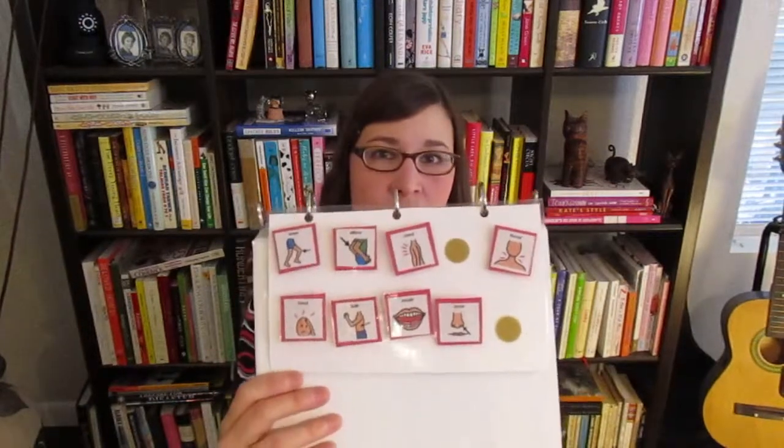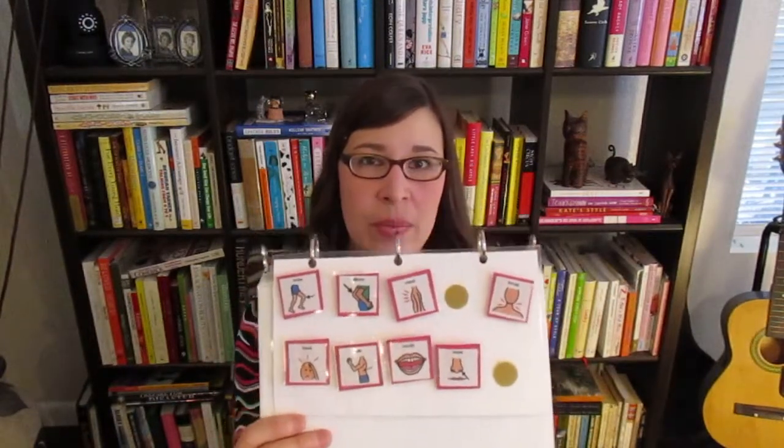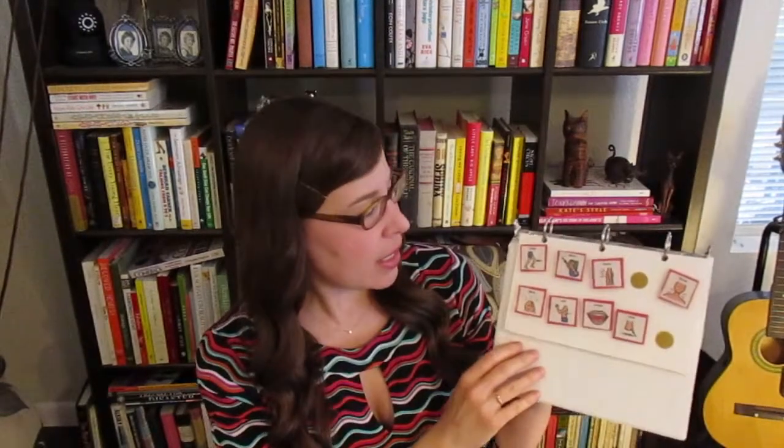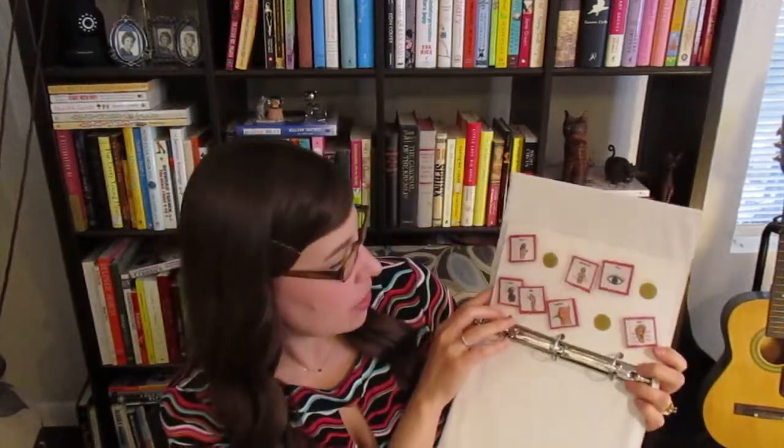And what you want to do inside the book is you want to put all sorts of little pictures of body parts. And obviously there are a lot of body parts. I'm sure there are some that I'm missing. I think I noticed one while I was putting this together.